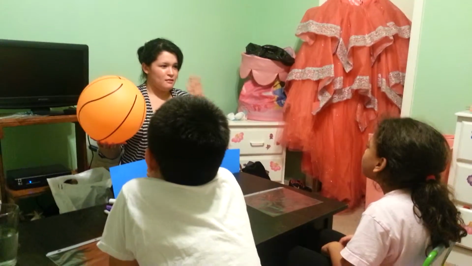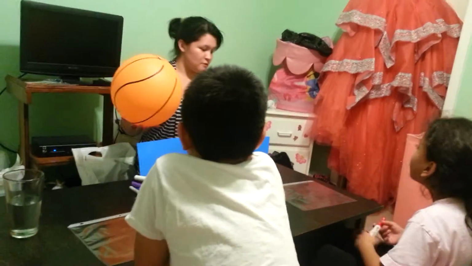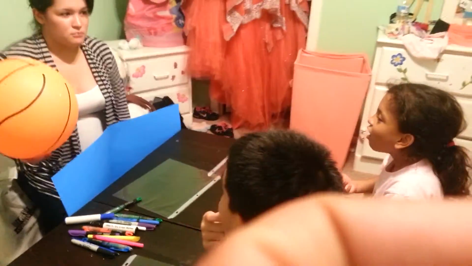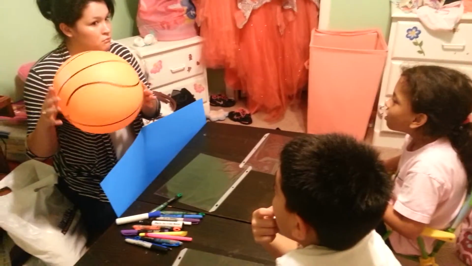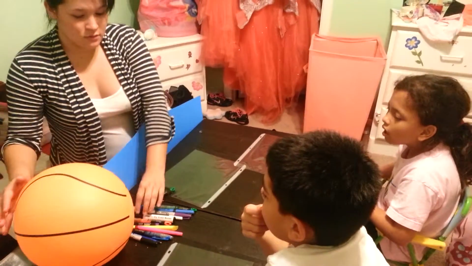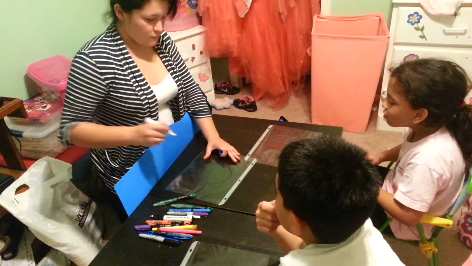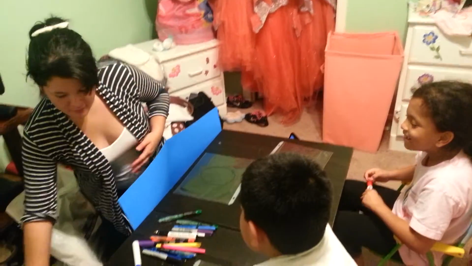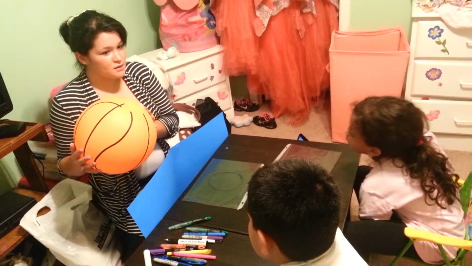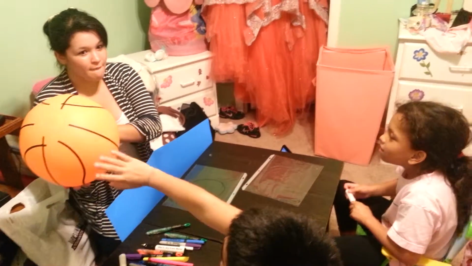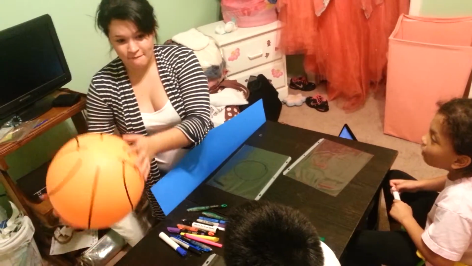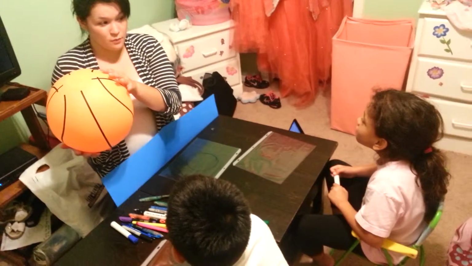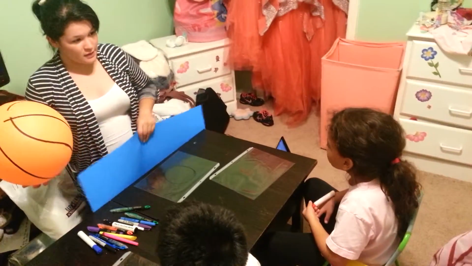Let me pull out my other 2-dimensional figure. Is this a 2-dimensional figure? No. Why? Because it doesn't have sides. Is this a 2-dimensional figure? No. Is that a 2-dimensional figure? Oh. This one's not a 2-dimensional figure because it bounces. It has volume. You see how it has volume and this one doesn't?